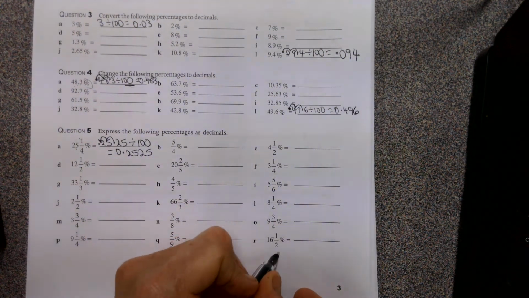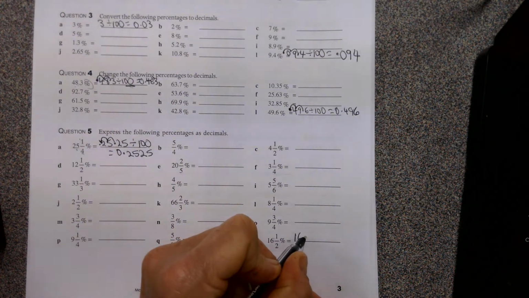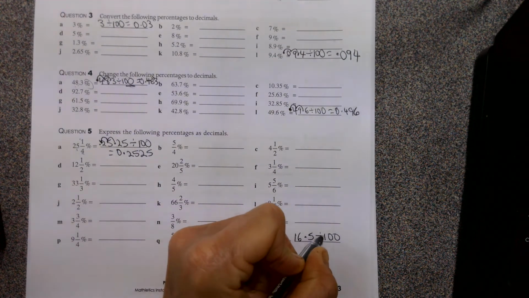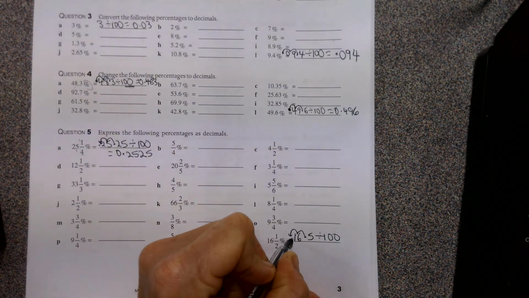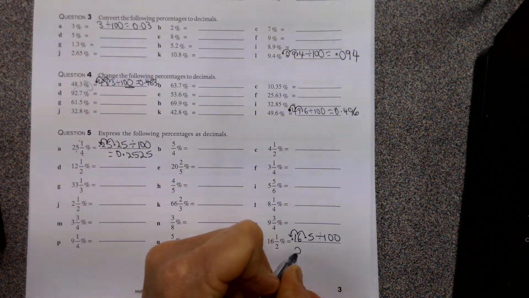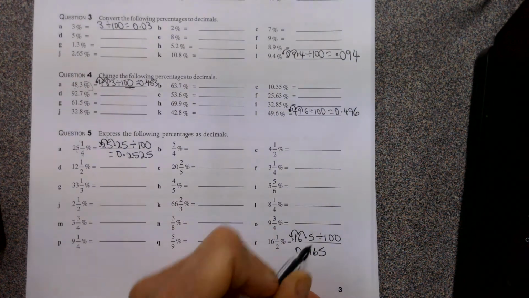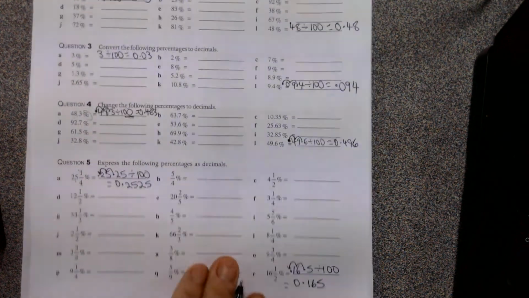Let's go to the last one on here. 16.5%. Most of you know that a half is 0.5. So we've got 16.5 divided by 100. And move the decimal place twice to the left. And we've got, on your calculator, it will come out as 0.165 with the 0 in front. So that's your answer there.